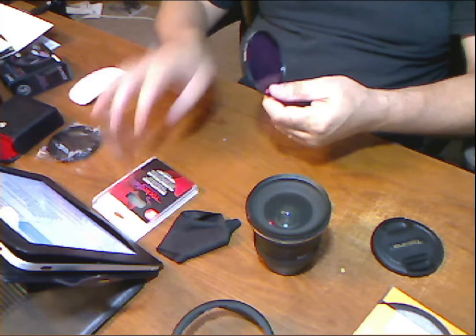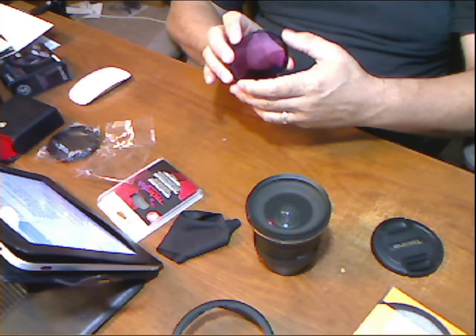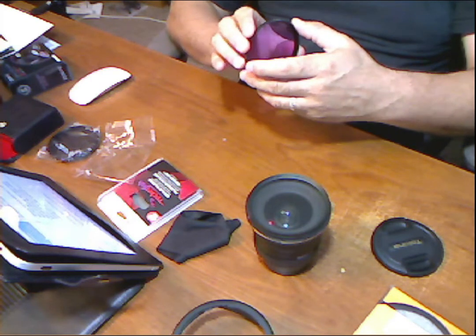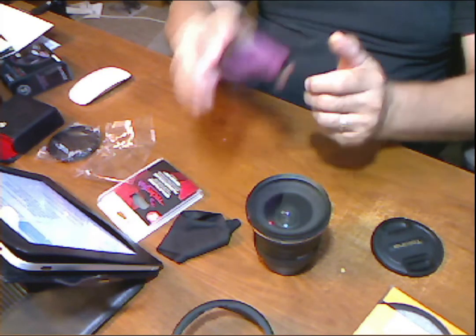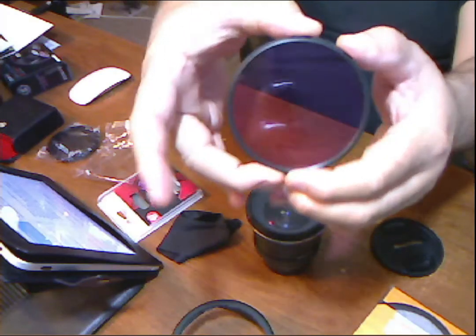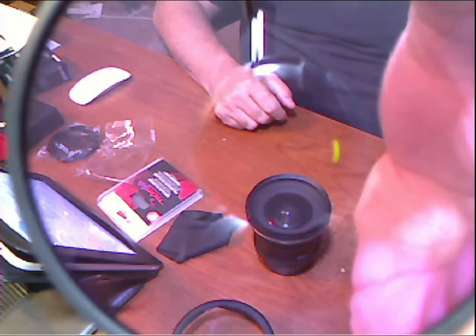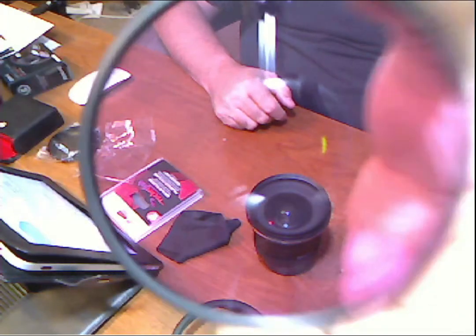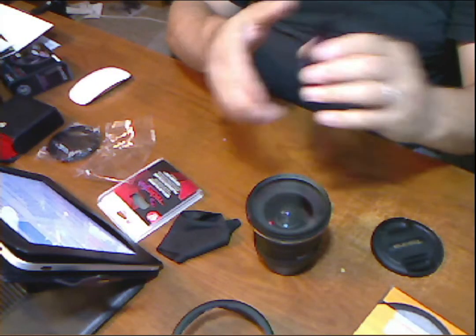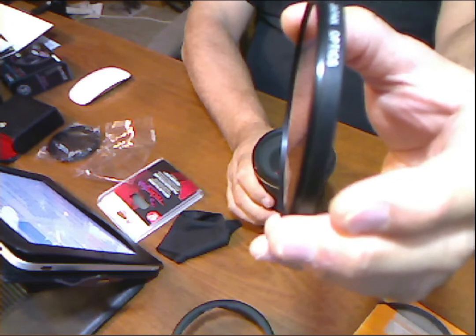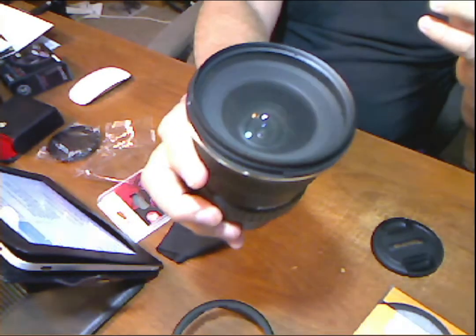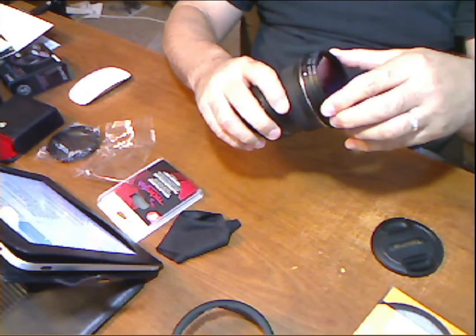So here is our FLD filter, or it's a magenta color filter. If you can see that, you can probably see that right in that camera. Does that show justice? How everything's turning kind of a purple color, or magenta, right? There you go. You see the threads on here? Look, there's threads on the filter itself, and look.